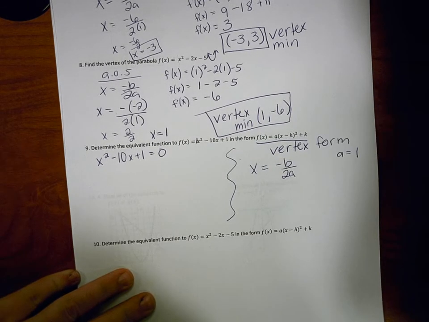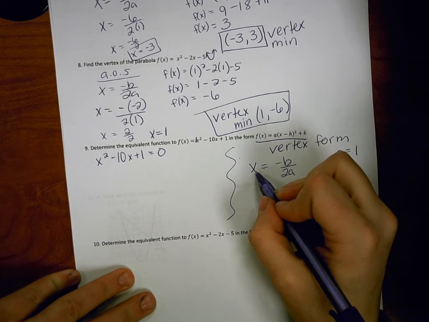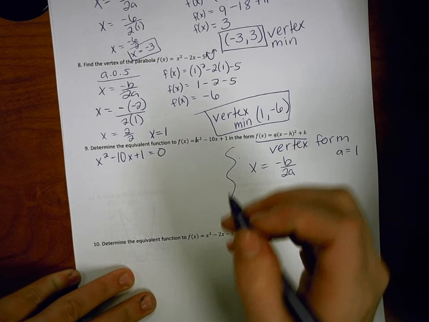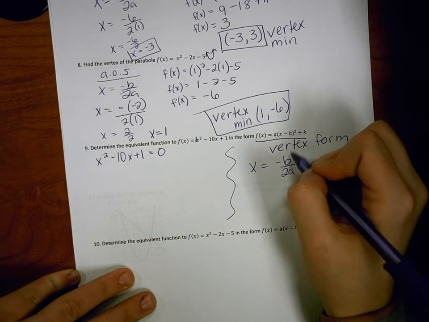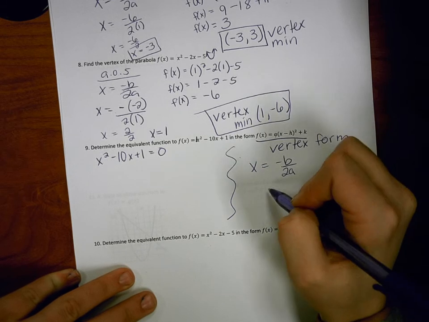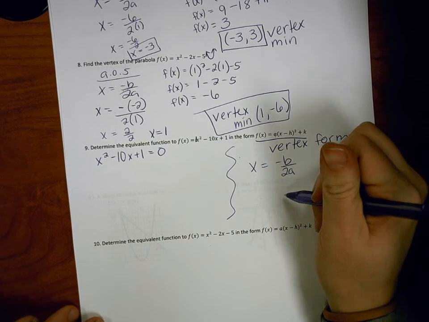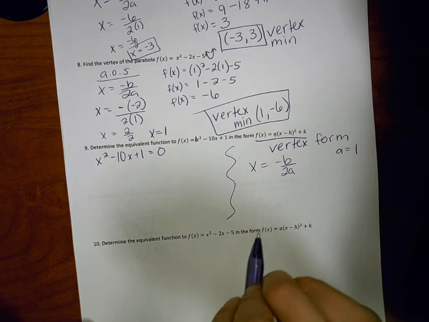And then if I find my x, my axis of symmetry would be my h value, so I could plug that in at the end. And then whatever I get for the y value of my vertex is k, and I can plug that in at the end. So either way you can do this.